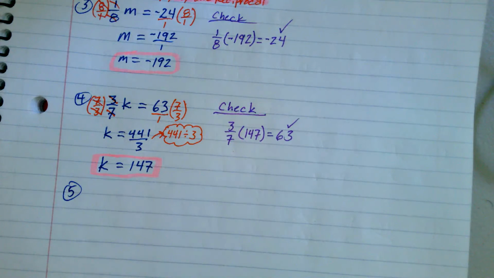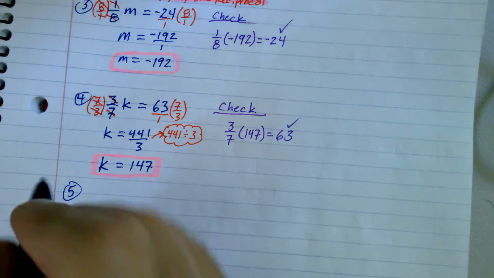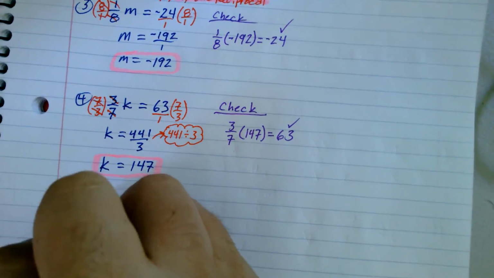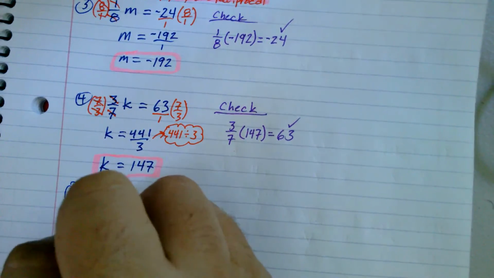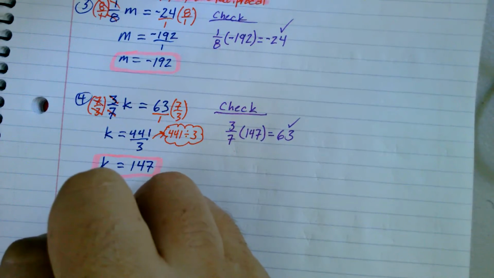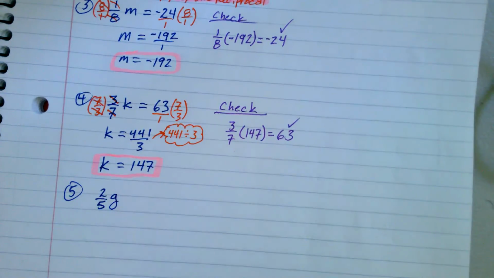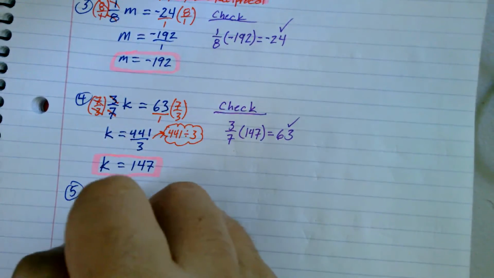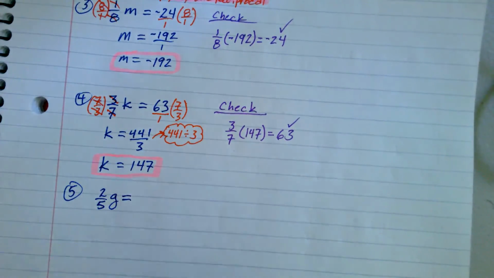And so for number 5, let's say we have this 2/5 G, 2/5 times G equals -2.